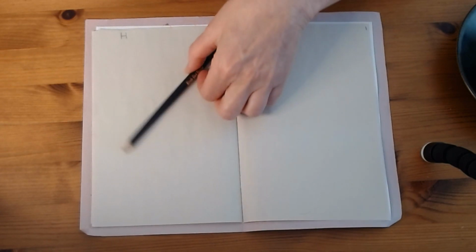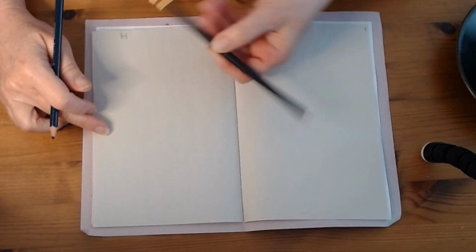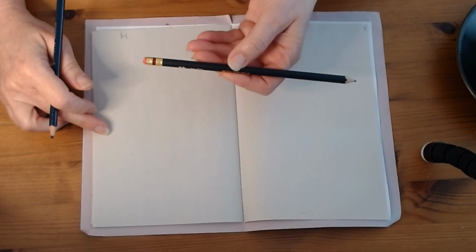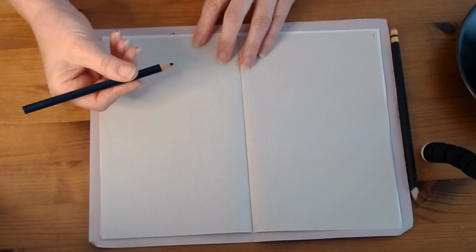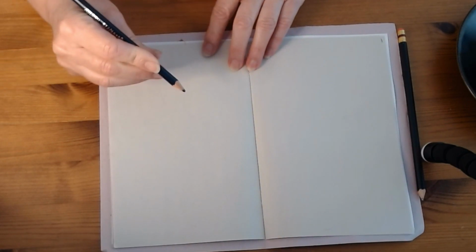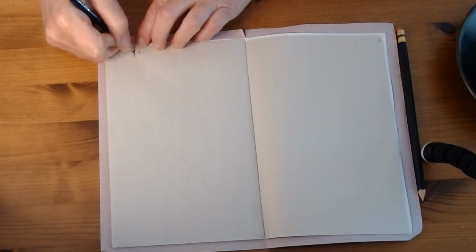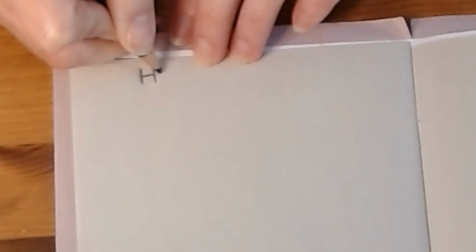Open to a blank page in your sketchbook and get out a pencil. You will be using a pencil, a regular number 2, and I'm going to use something a little darker. I'm going to be using a colored pencil. So at the top of your page, you are going to write human figure.